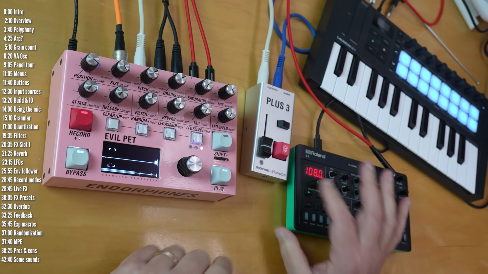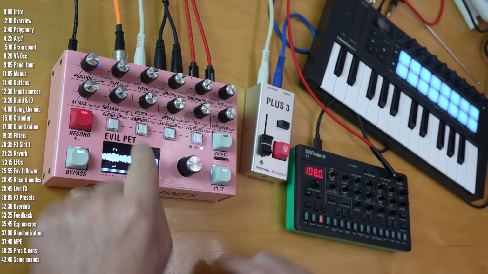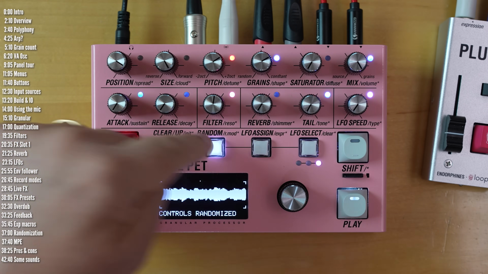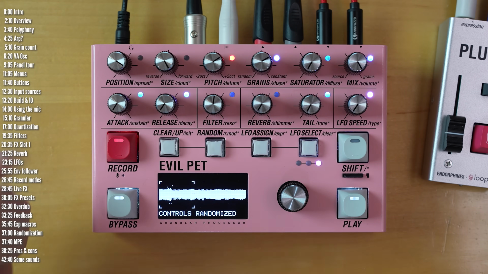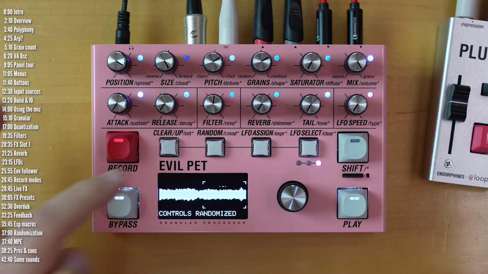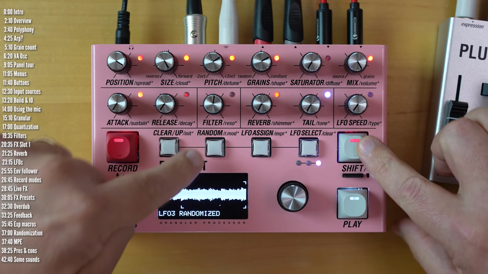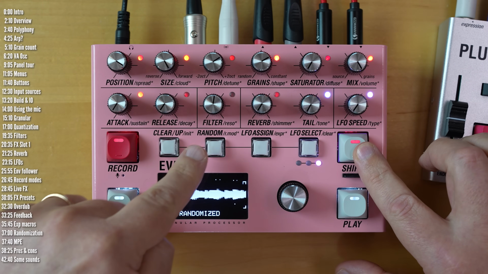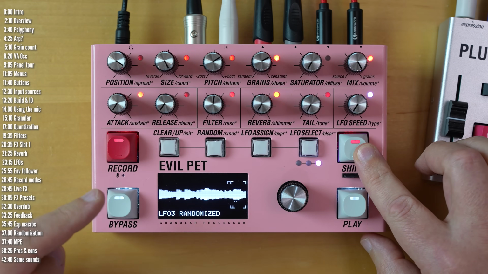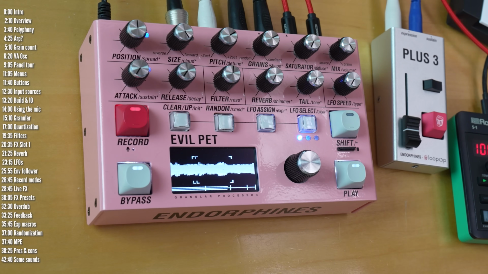And as long as we're open to madness, there are two randomization options. Unshifted, the random button randomizes panel parameters. And there's no undo, so save your patch if you like it. Random again. This goes with the macro, by the way. So this certainly can be hit or miss. And then with shift, you can randomize the current LFO. So maybe we've gone too far, as you can see. So perhaps this is a bit where the EvilPet name comes from.